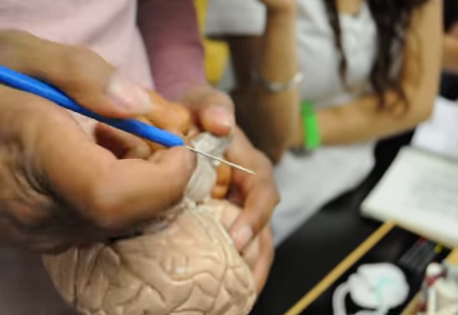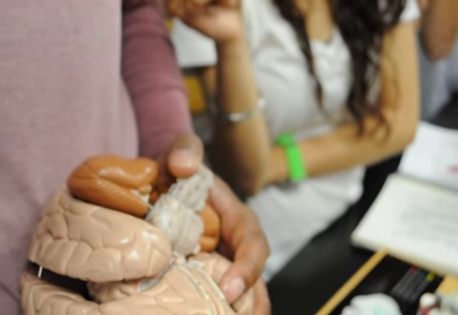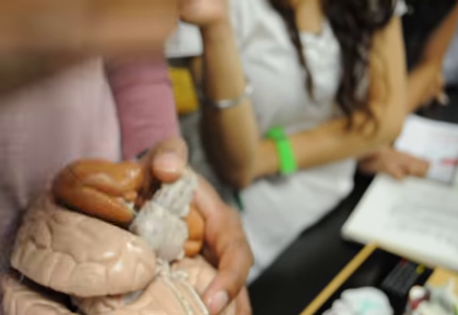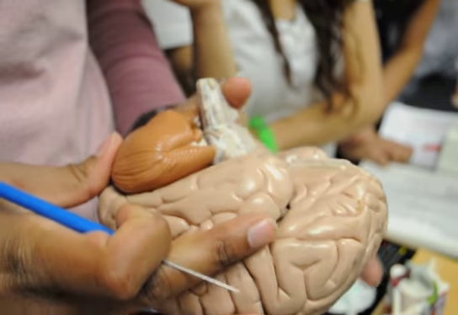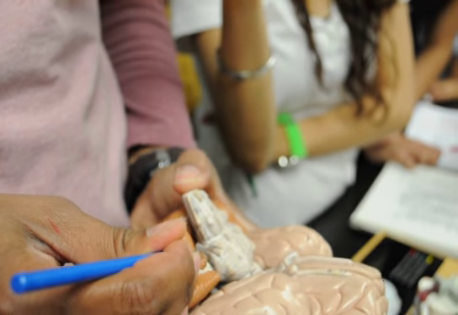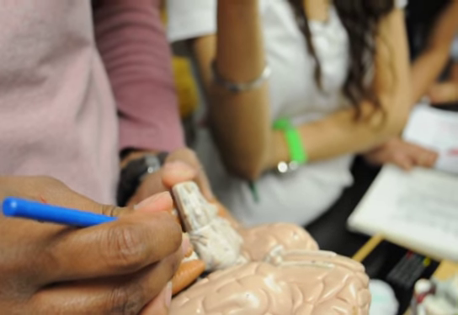This is your landmark: the one that has the more superior origin is the 7th, and the one that has a more inferior origin would be the 8th cranial nerve. So in this model it goes 7, 8.